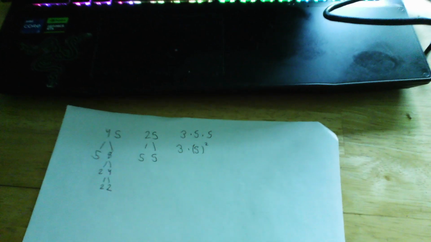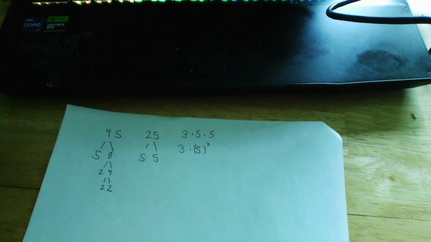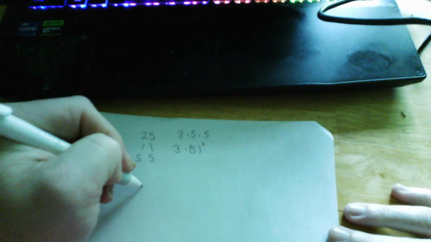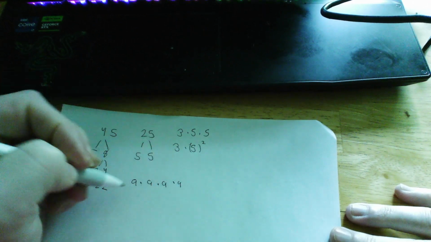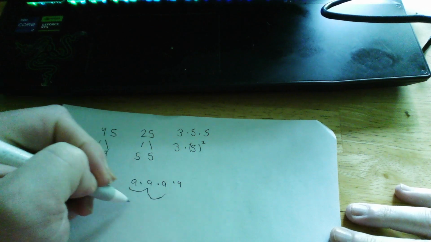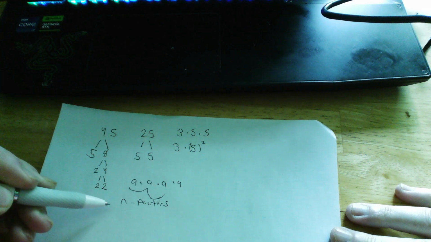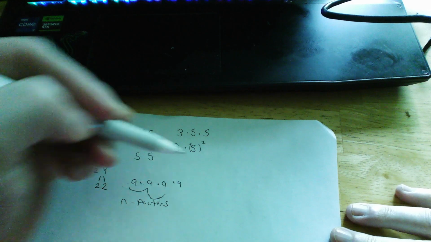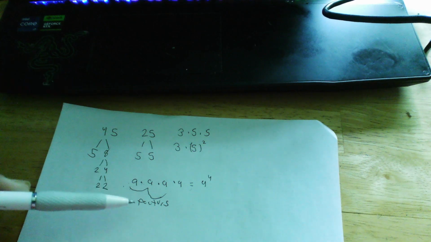In general, for any counting number n and any real number a, we're going to have n factors of a, so just whatever number of a's we have. An example would be a times a times a times a. These are the nth factors, 2, 3, 4 of a. That's going to equal a to the 4th because there's 4 a's here.